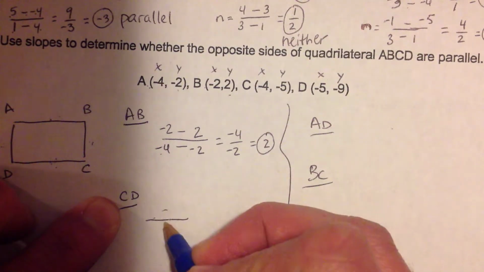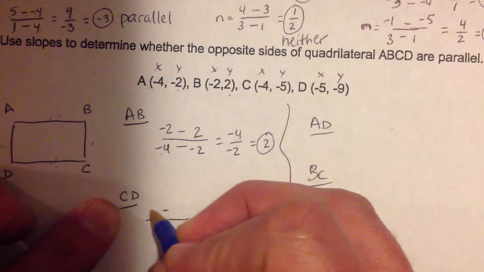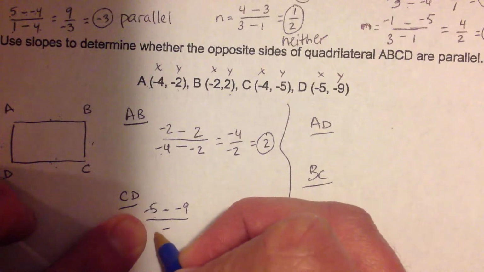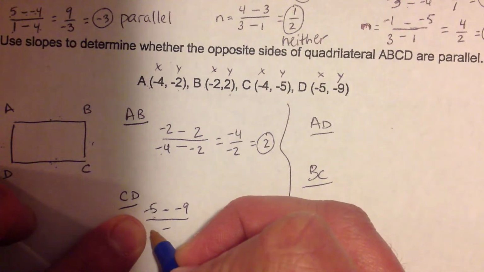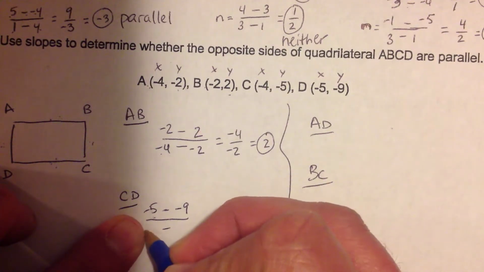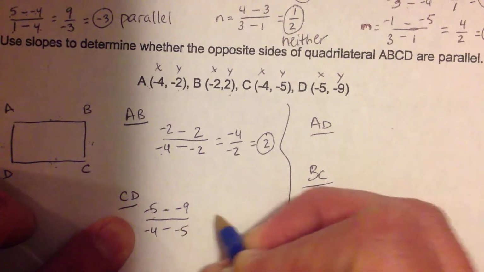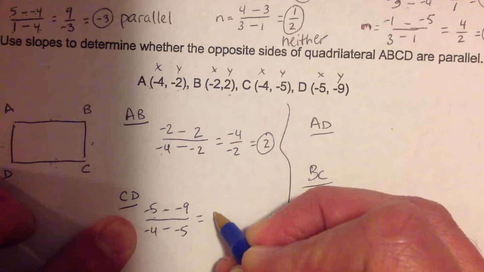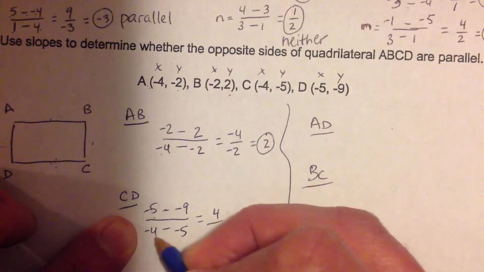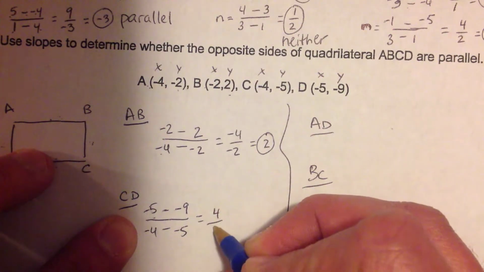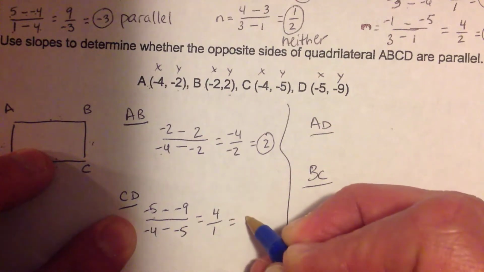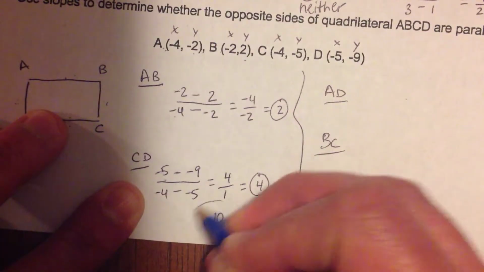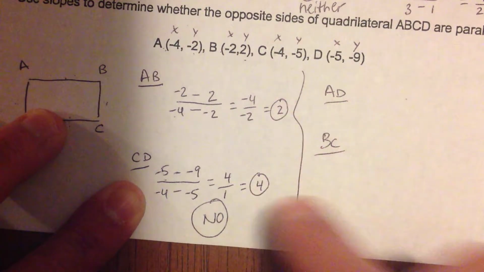CD. Again, I take my y's on the top. Negative 5 minus negative 9. And then my x's on the bottom. That would be negative 4 minus negative 5. So negative 5 minus negative 9 would be positive 4. Negative 4 minus negative 5 is 1. If I do 4 divided by 1, that's 4. We can already tell that this is not a parallelogram because these two sides are not parallel.